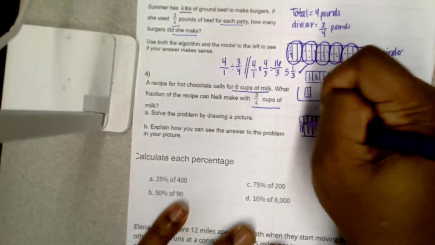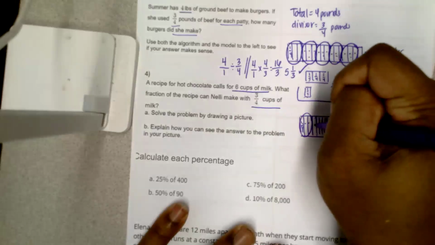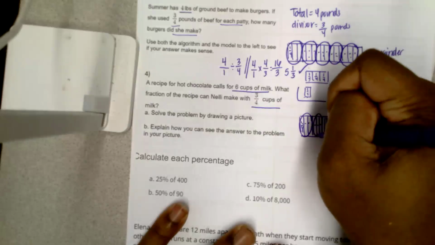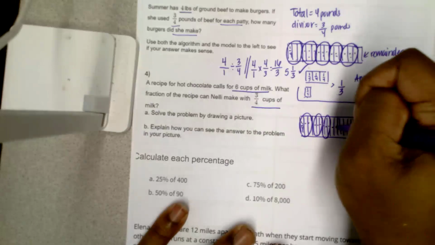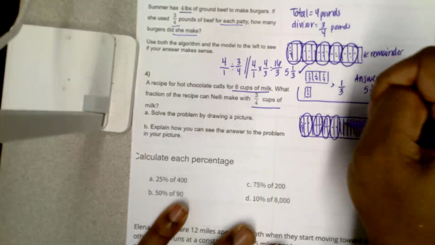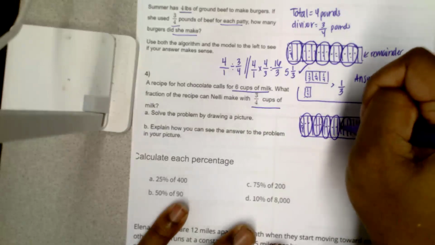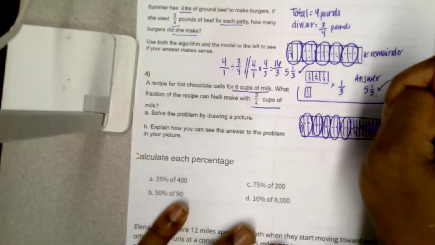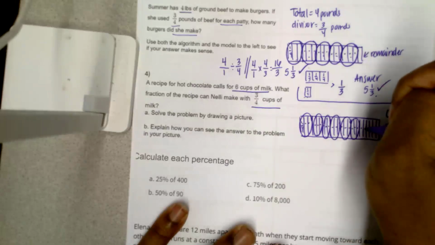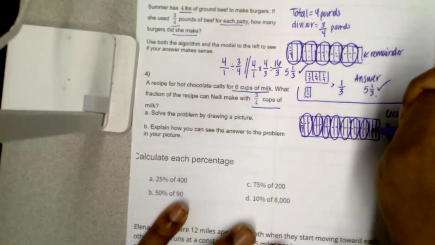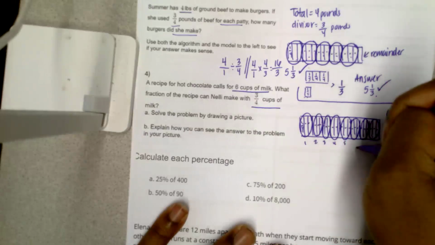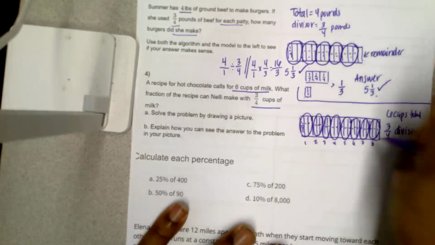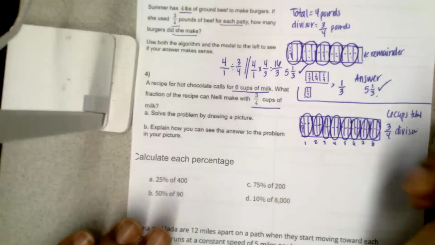Found in groups of 3, 4, 1, 2, 3. 1, 2, 3. 1, 2, 3. 1, 2, 3, 4, 5, 6, 7, 8. So it looks like you can make 8.